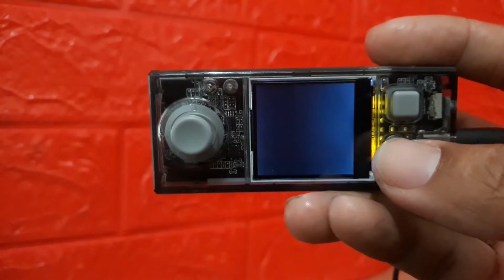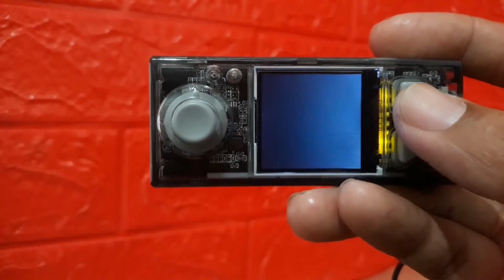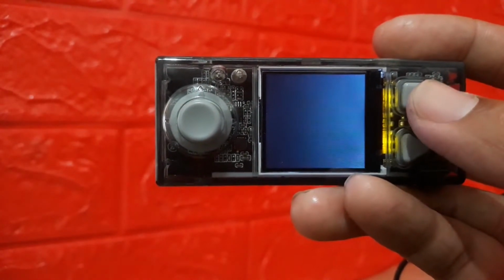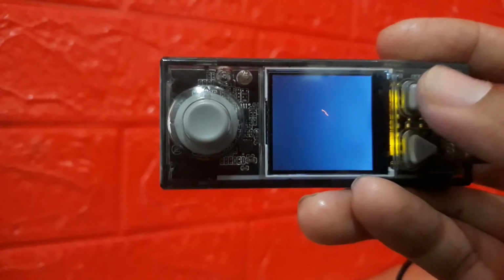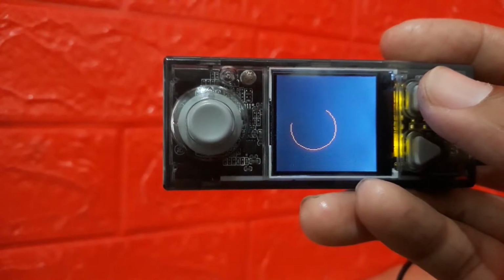Fauzan here, and I will give you another example for making Doodles block program in the Cyberpi. This is the shape of the circle. If we press A button, the circle will be drawn automatically.